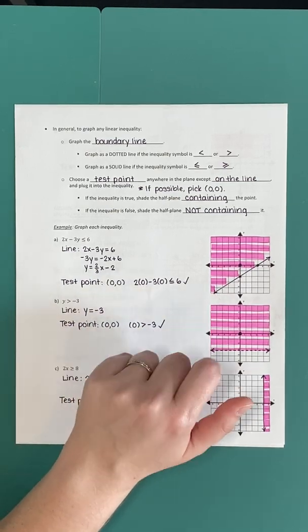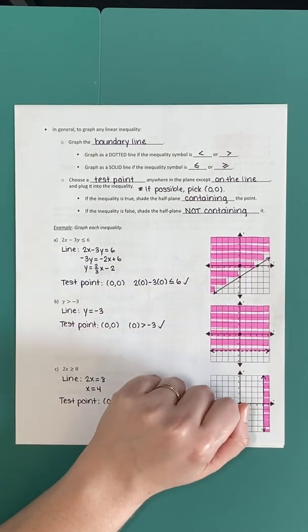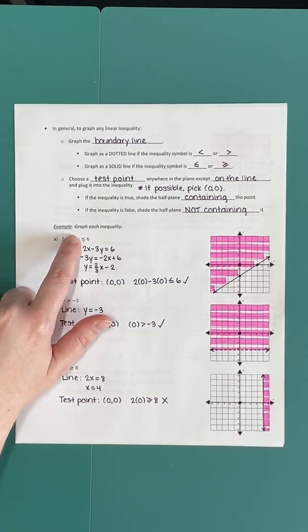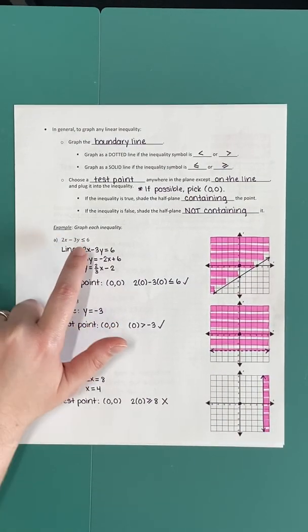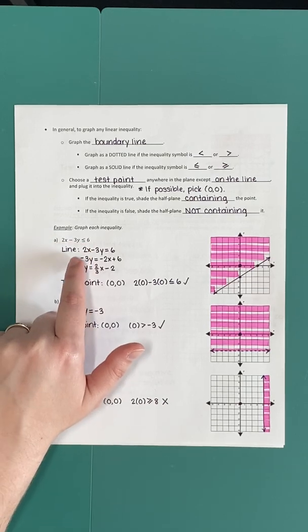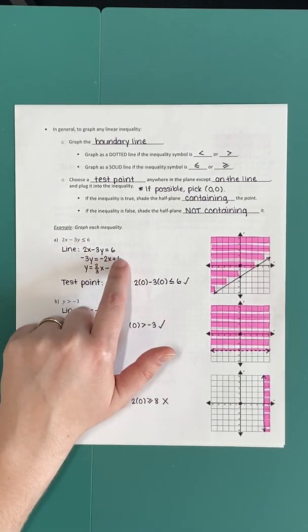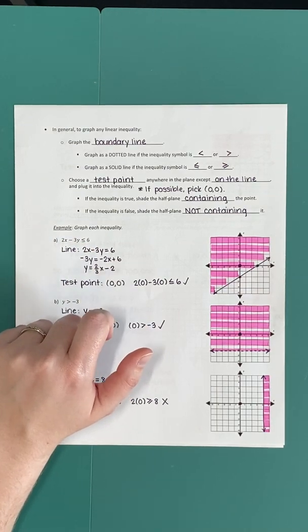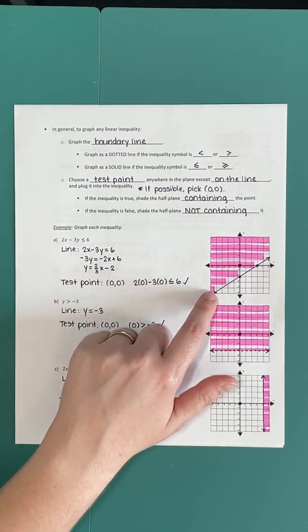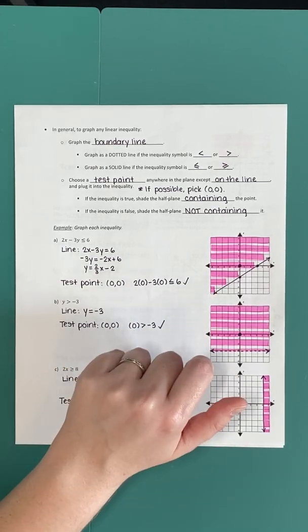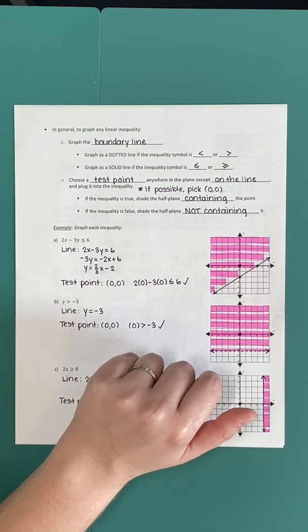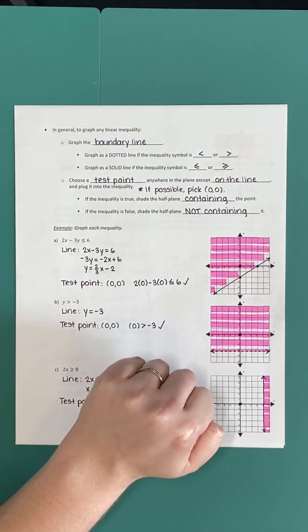Well, solid line tells me that the actual line itself is part of my solution. The less than part represents one of the half planes. The equal to part represents the actual line, what we actually just graphed. By saying that the equal to part is part of my inequality and part of my solution, I know that the line itself is one part of my solution.